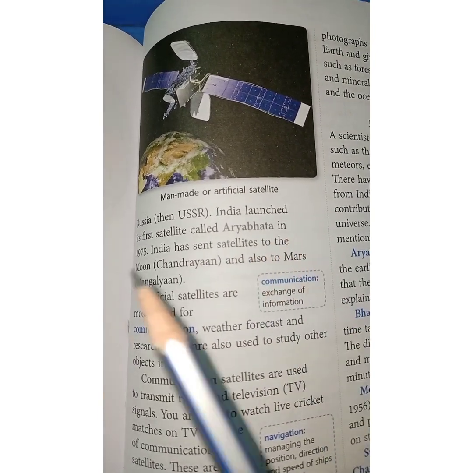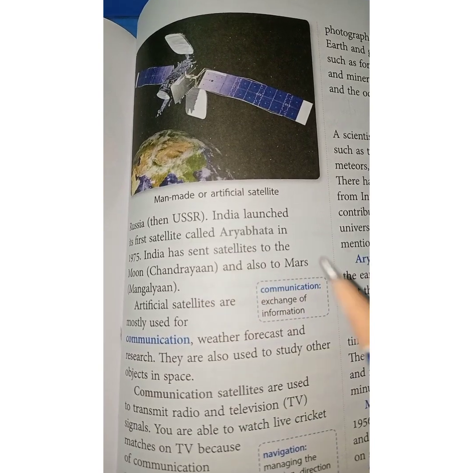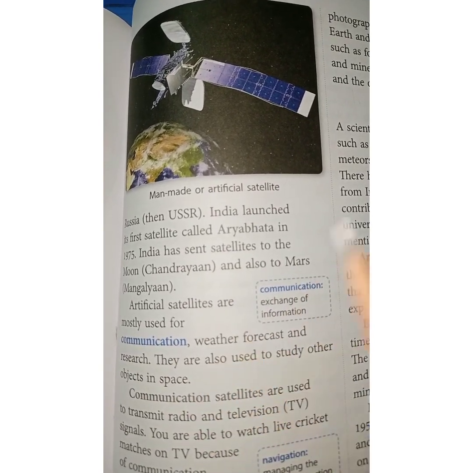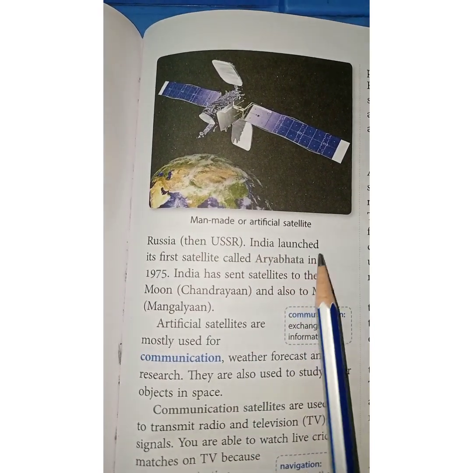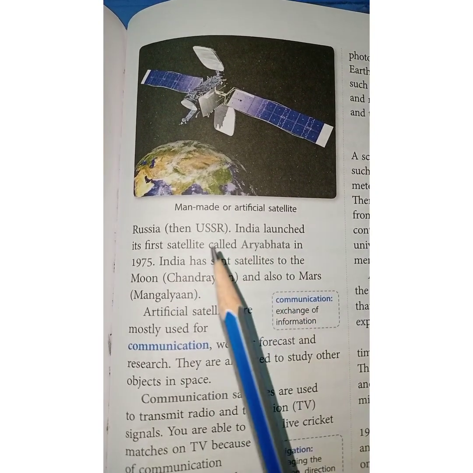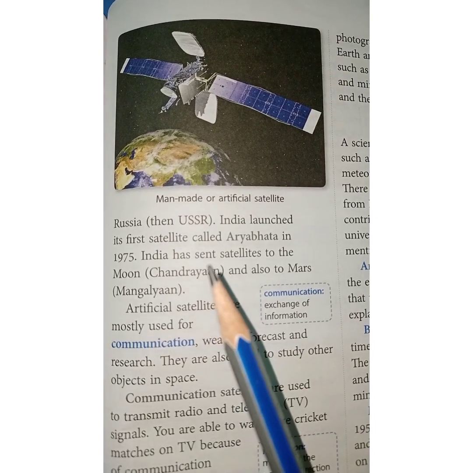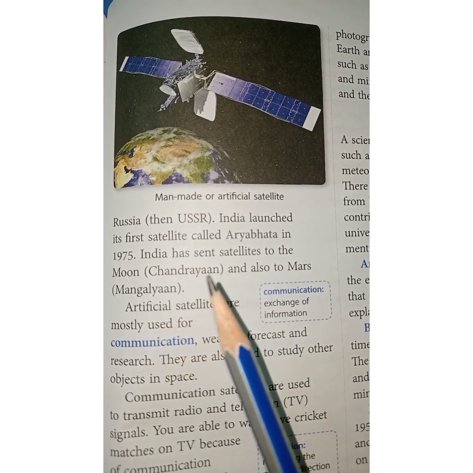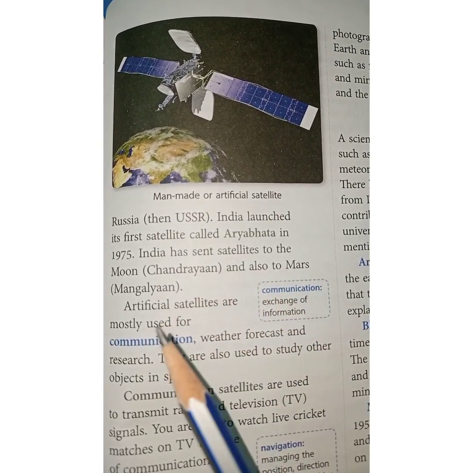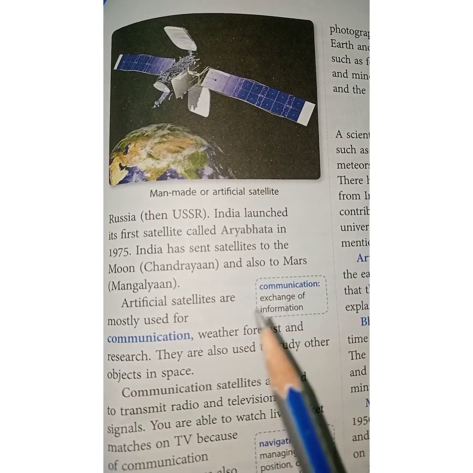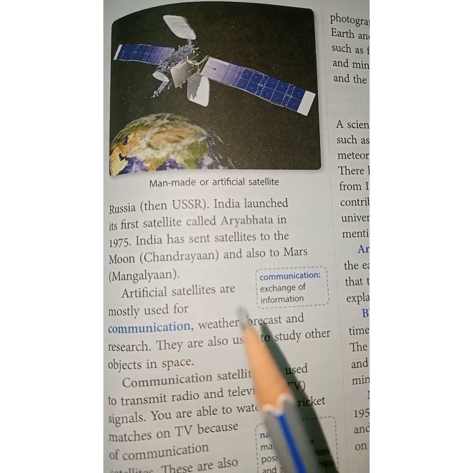Then India launched its first satellite, called the Aryabhatta, in 1975. After Russia, India's first satellite launch was the Aryabhatta in 1975. India has also sent a satellite to the moon, that is Chandrayaan, and also to Mars, that is Mangalyaan. Okay, so let us learn more about satellites.